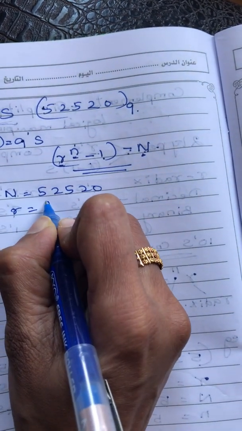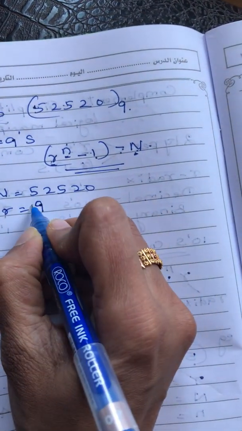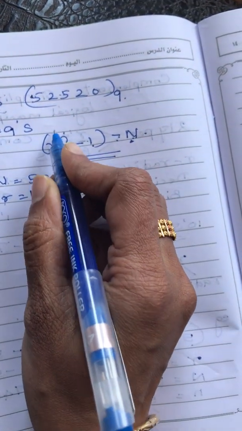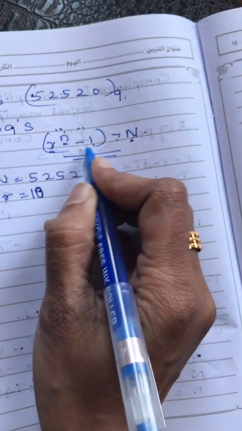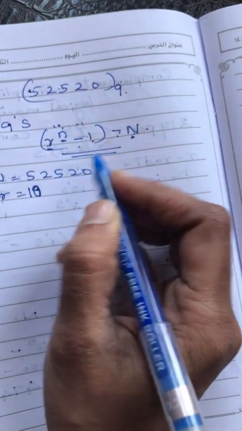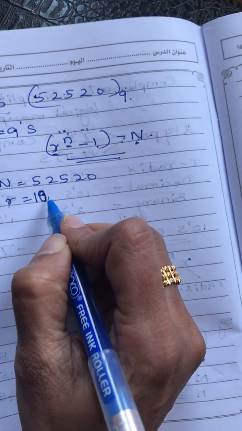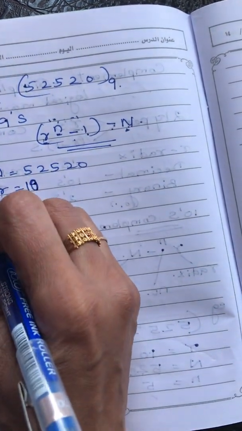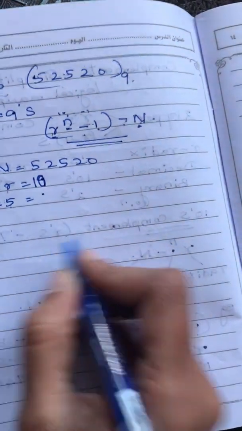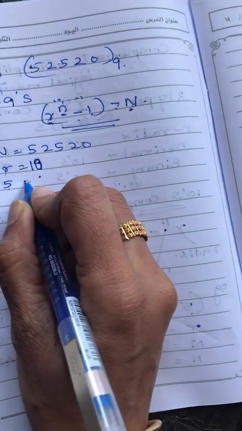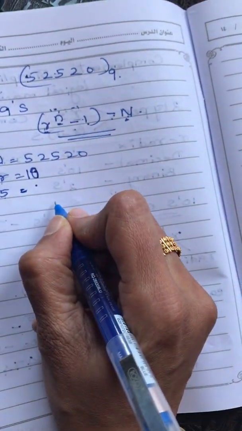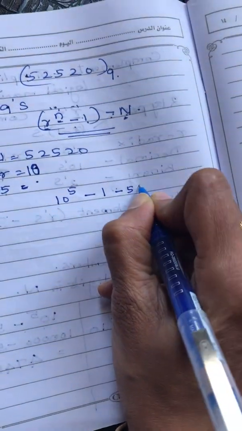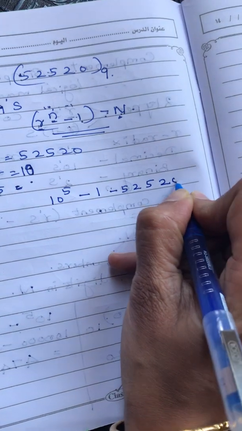Here r is 10, from the tens complement you are calculating, so this is 10 minus 1, 9's complement. Small n is the number of digits, 5, and now we substitute in the formula: 10 power 5 minus 1 minus the given number.